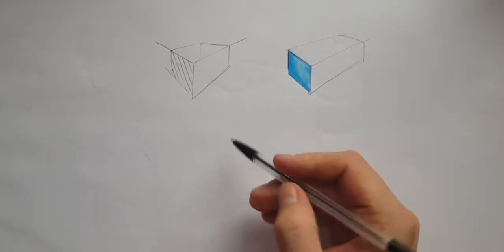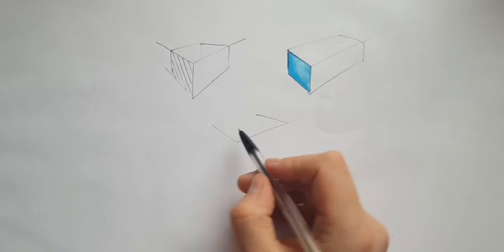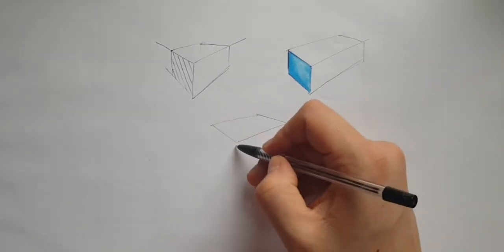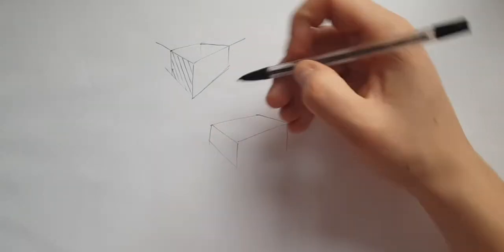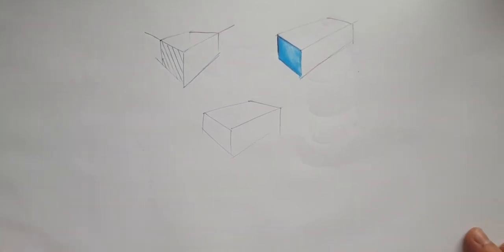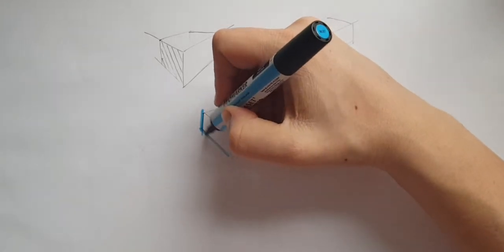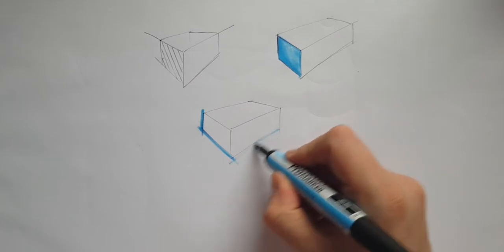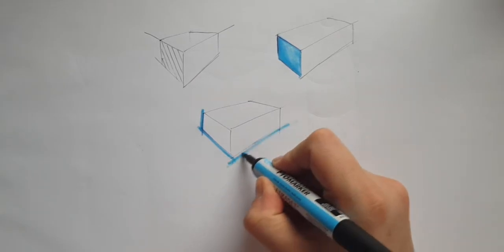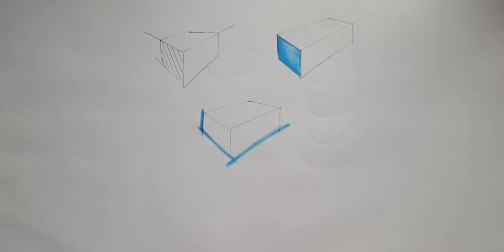So if I was to draw it out again, what you can do, and you can do this with Sharpie or any type of marker really, is just an outline really.